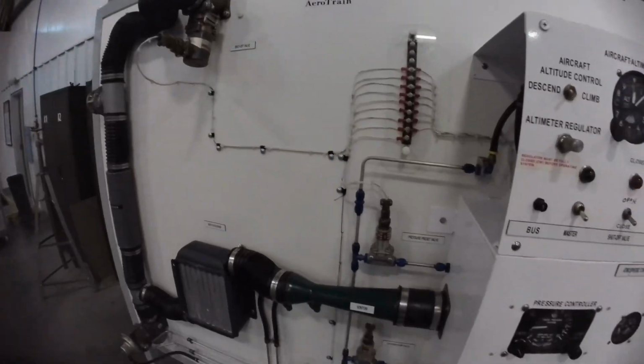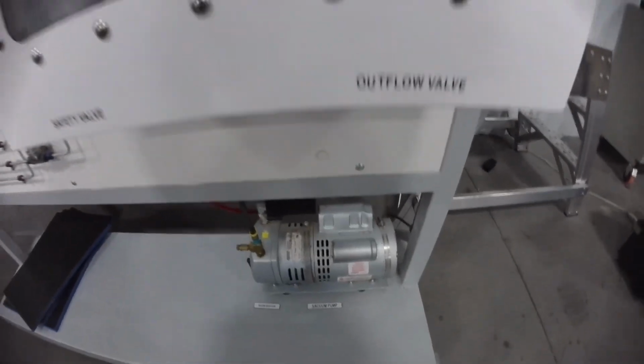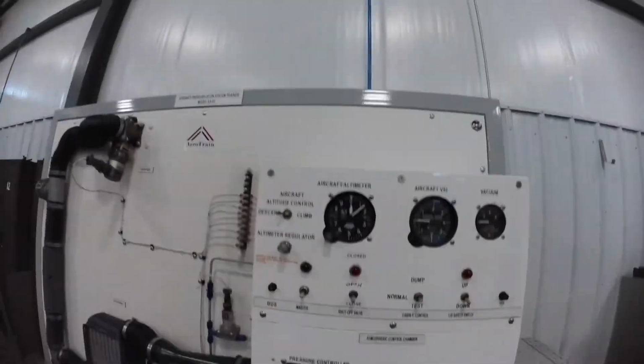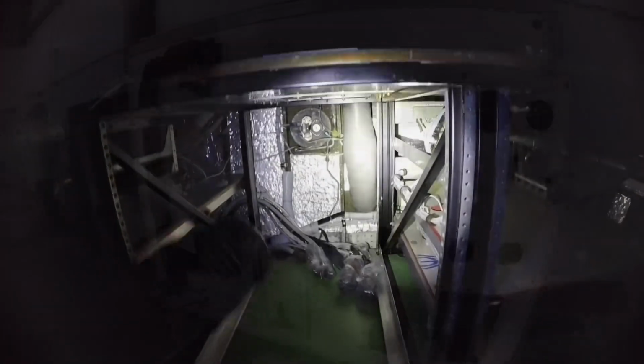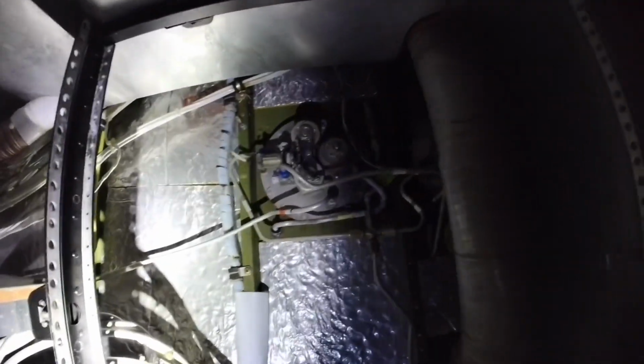controller to feel like a certain altitude. So let's say 8,000 feet. So they'll set it to 8,000 feet and leave it there, so it'll feel like it's 8,000 feet throughout the entirety of the flight, regardless of flight level or altitude.